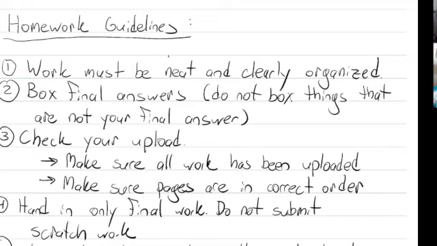I realize we're dealing with some technology issues that might be beyond your control, but please do the best you can with that. The grader specifically asked if you can box your final answer and don't box other things. She said highlighting or boxing is fine, but that definitely helps her hone in on your final answer. So that might be one way to keep things nice and organized.